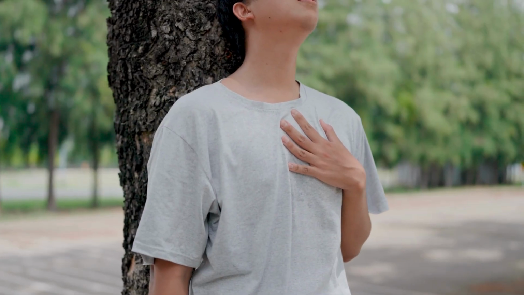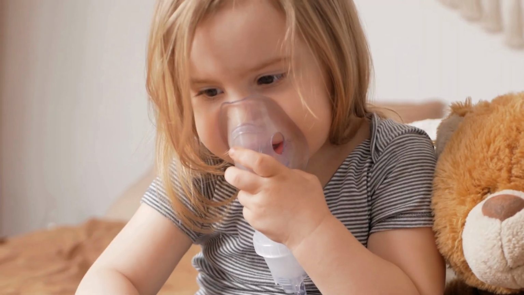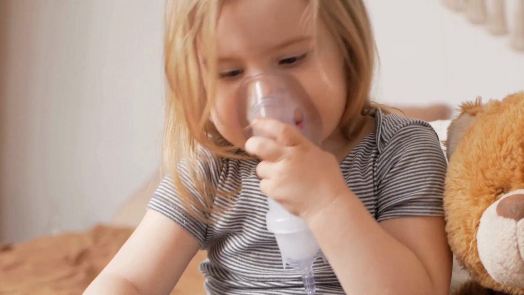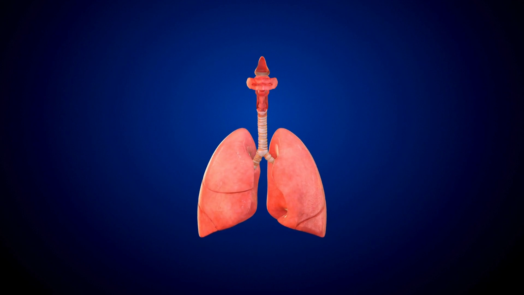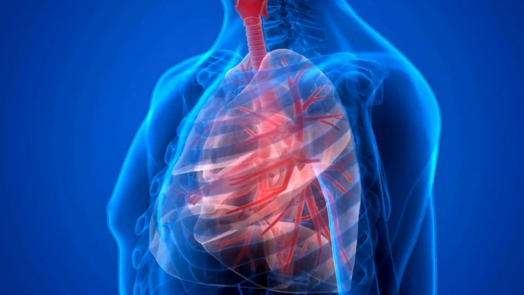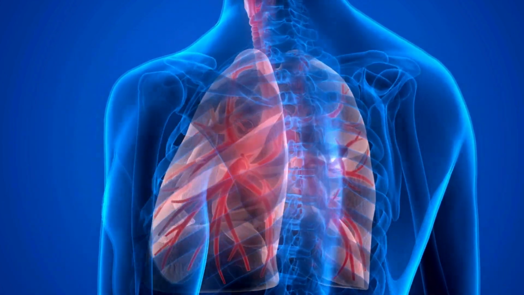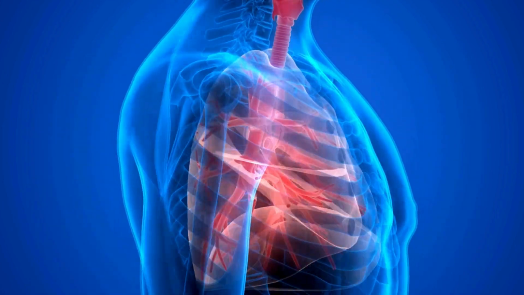The first process is breathing. In breathing, we inhale oxygen and exhale the waste material carbon dioxide. Each breath of ours consists of three phases: inspiration, expiration, and pause. Okay, now let's move on to the topic of inspiration. So, what happens in inspiration?